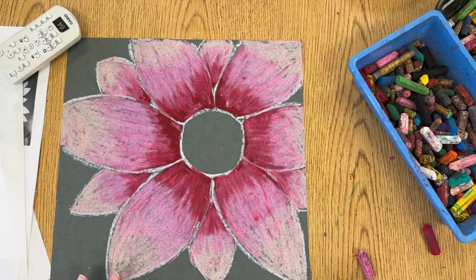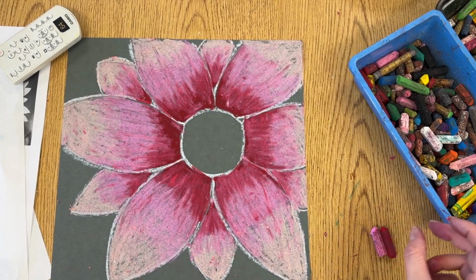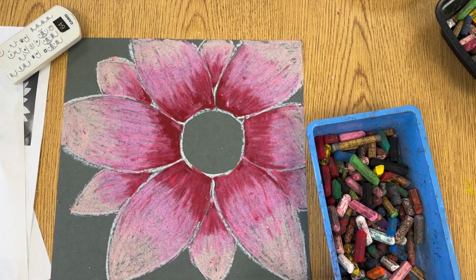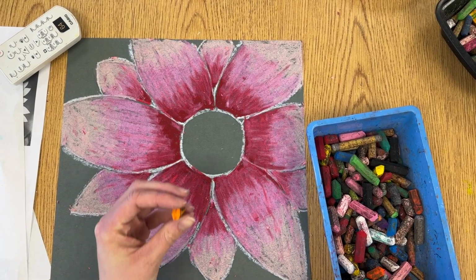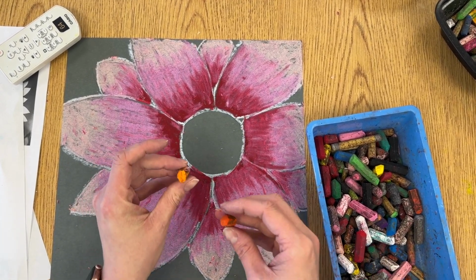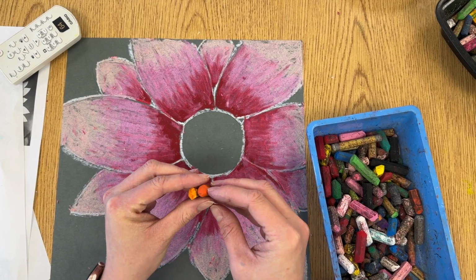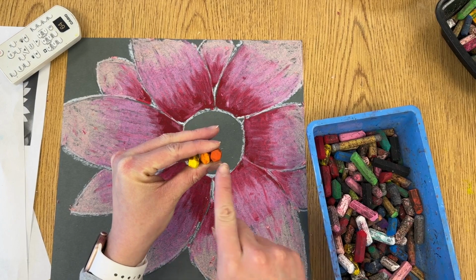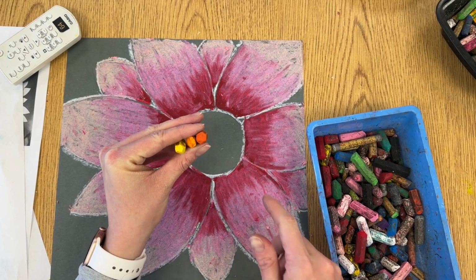All right, so then for the center of your flower, we're gonna do the same thing, except with 3 different colors. So I think I want my local color to be this kind of orange color. So then I'm gonna choose a darker orange, and then I can do yellow for my brighter. So I put them in order, darkest to lightest.